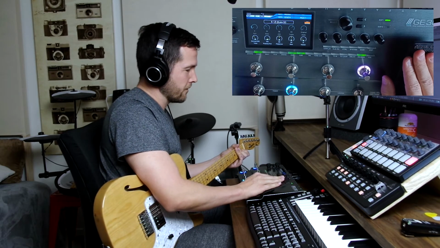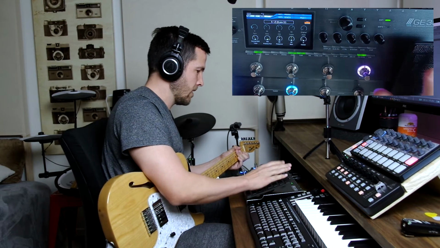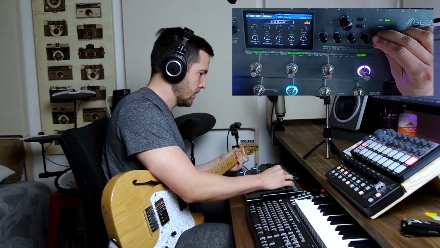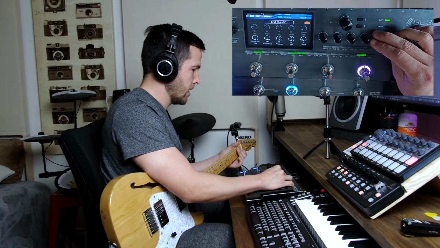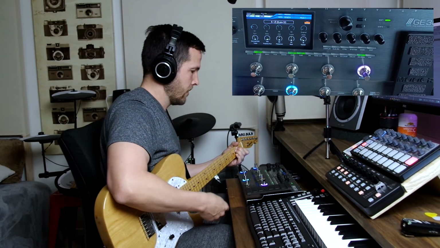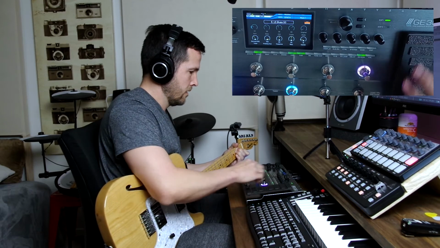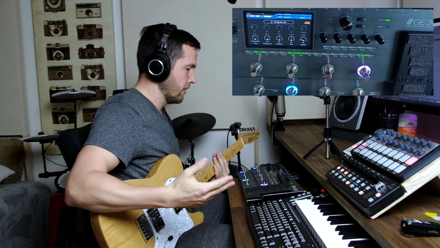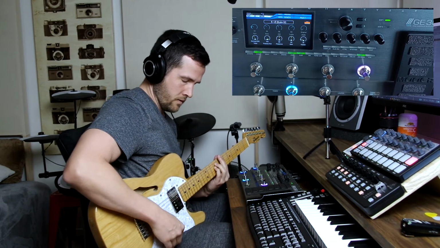So for each one I have to start in heel position. So I'm happy with that. I modulated that, and now I'm going to set the toe position. So when I change the gain, it's not going to have as much impact on the overall volume of the patch.